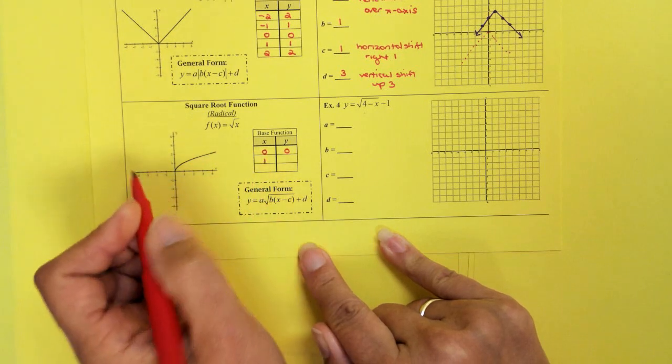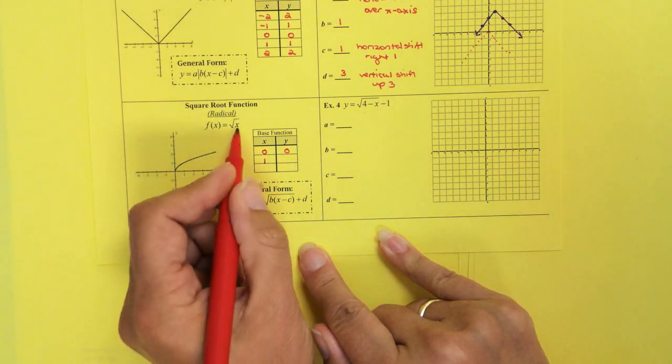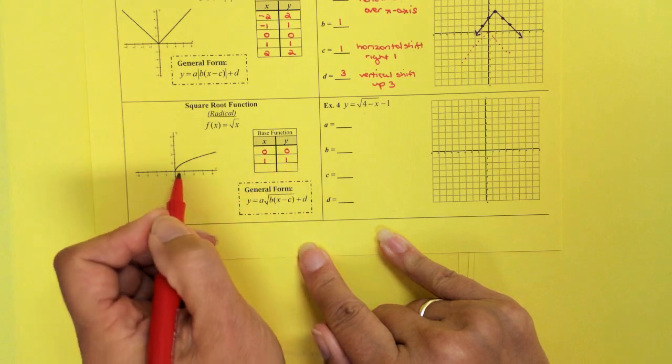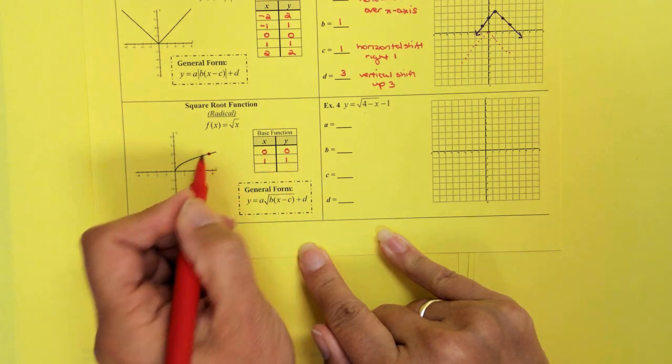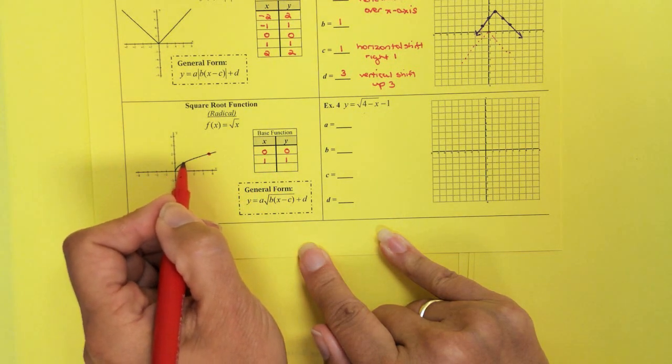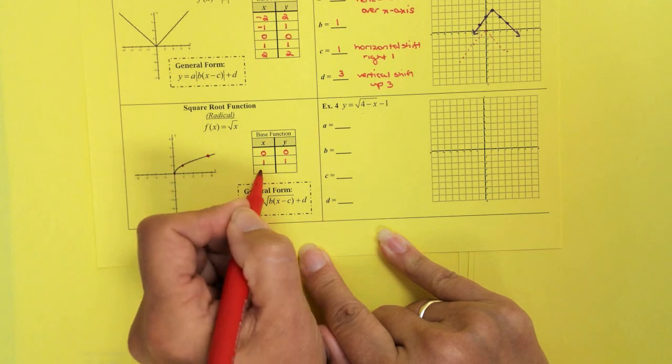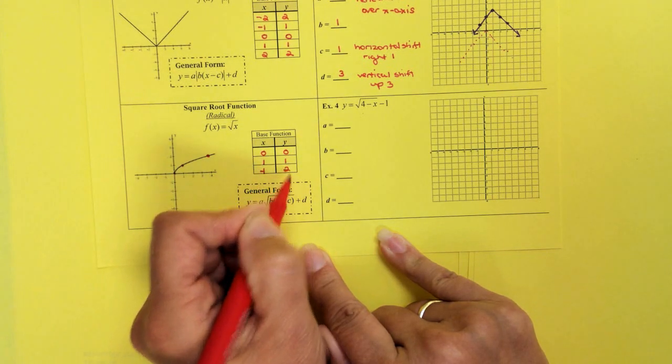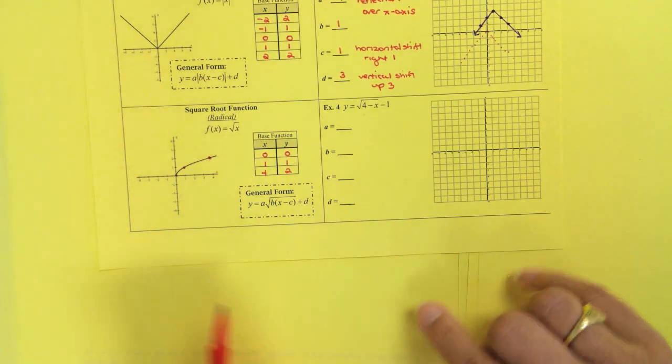We'd like to pick values you can easily take the square root of, so the square root of 1 is 1. The next easy value to take the square root of in terms of integral value, that means that it's an integer value, is the square root of 4, which is 2. So that's where those key values come from.